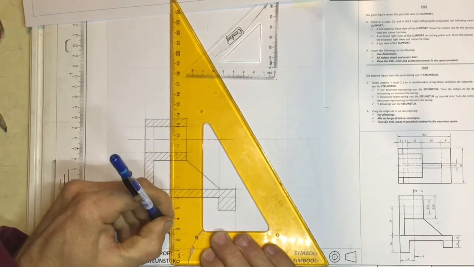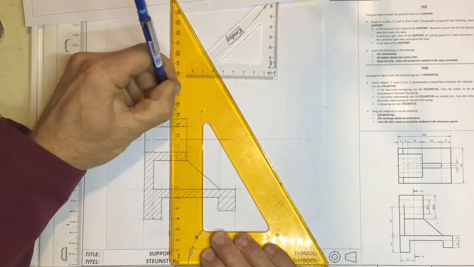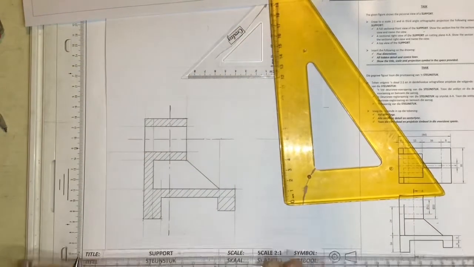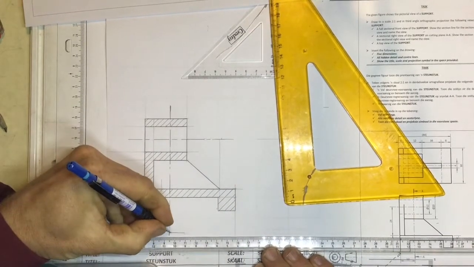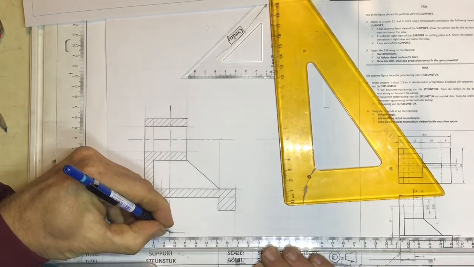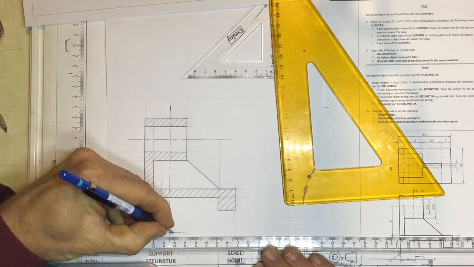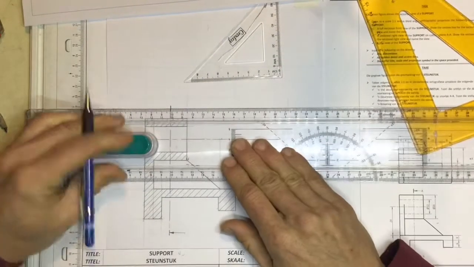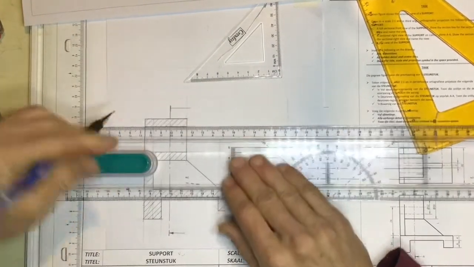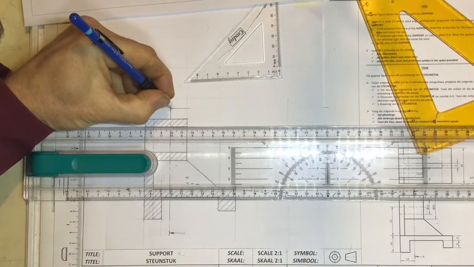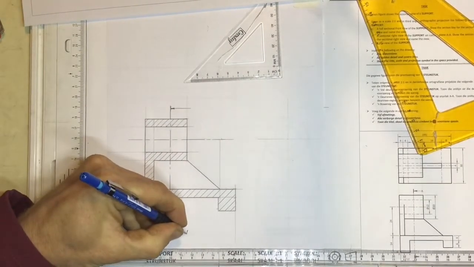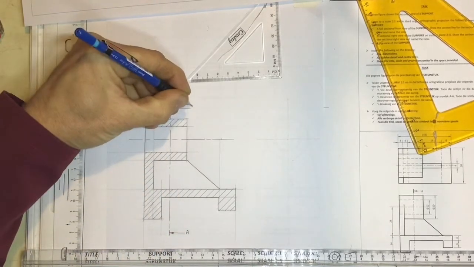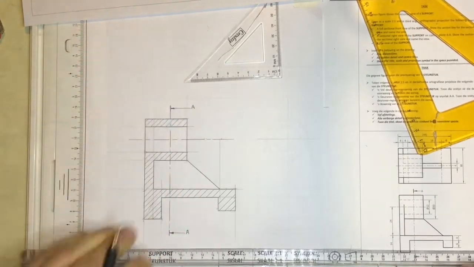Remember to thicken in the end of that line, thicken in the end of that line, and then you can draw in your arrows. Quite longish arrows over here. They're not dimensioning arrows, they are for the section line. You can make them a little bit bigger than your normal dimensioning arrows. There they go. Okay, try and make them a little bit bigger, and you can label that as A, just as they've done on their drawing over there.